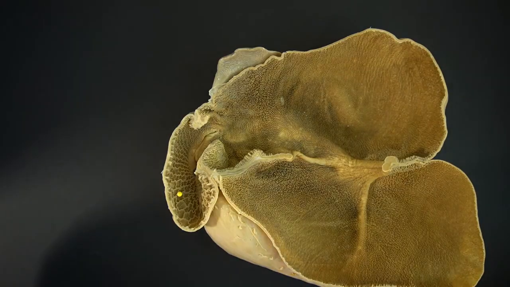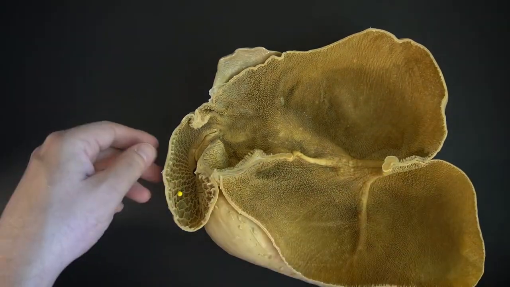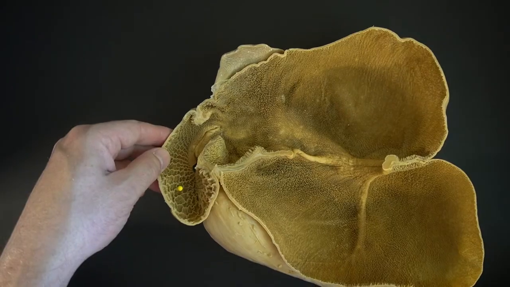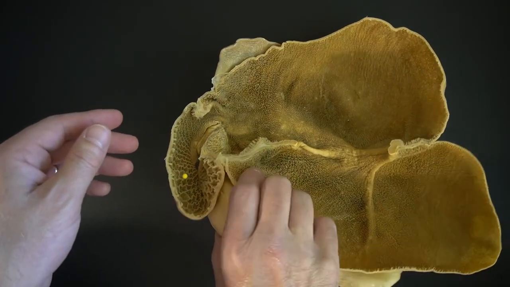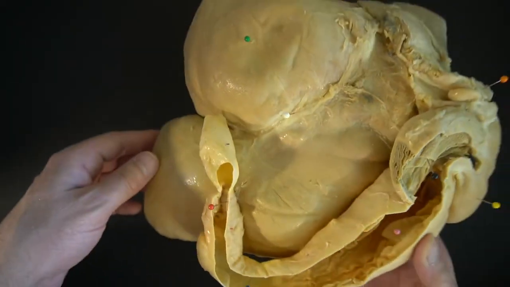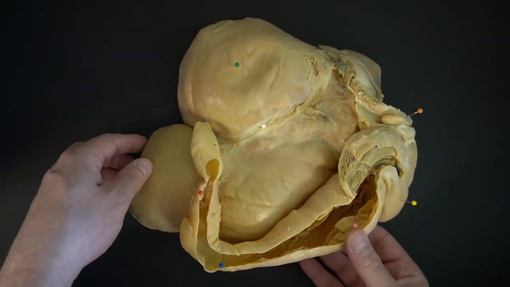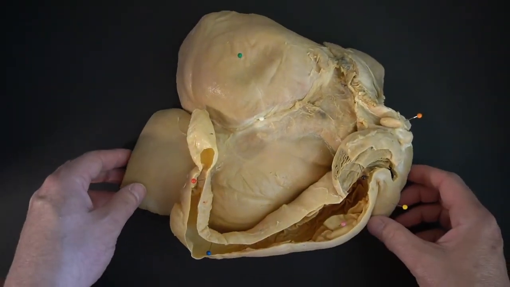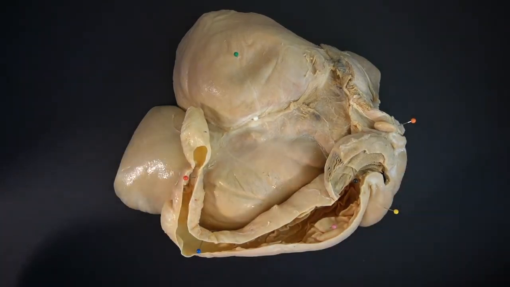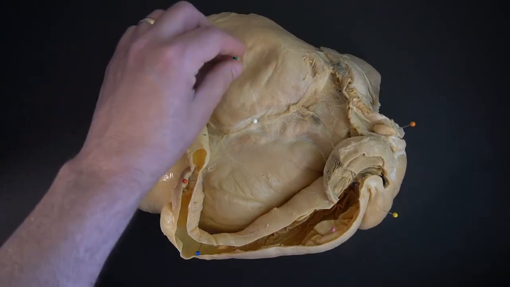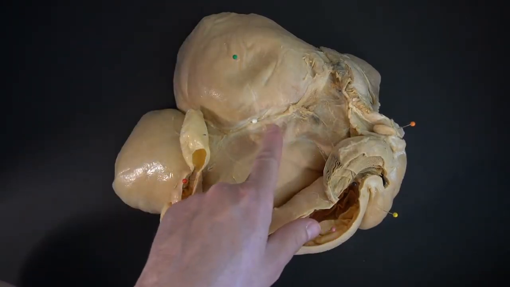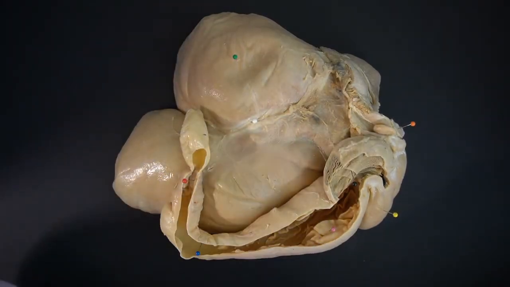I will show you some close-ups of the inside of the mucosa on these specimens here. Now if we turn this over and look at the other side, the right side, this is what we're looking at here. Here's our dorsal sac up here at the green pin, our right longitudinal groove.